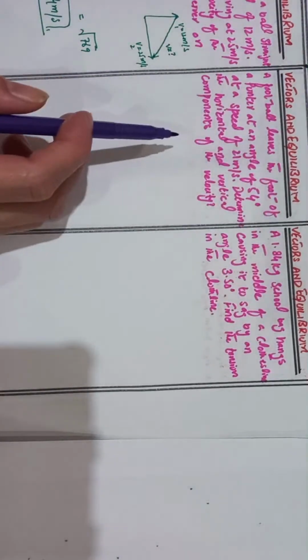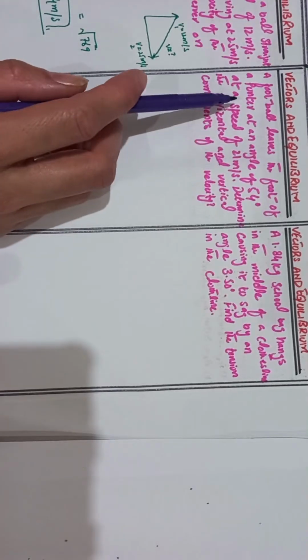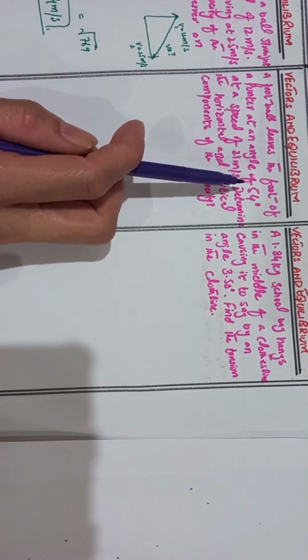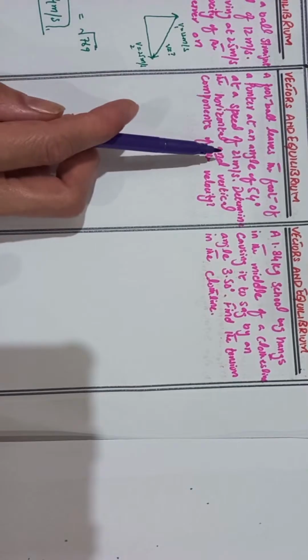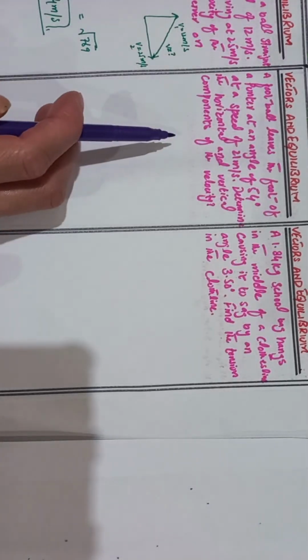In the second numerical, they ask: a football leaves the foot of a punter at an angle of 54 degrees at a speed of 21 meters per second. Determine the horizontal and vertical components of the velocity.